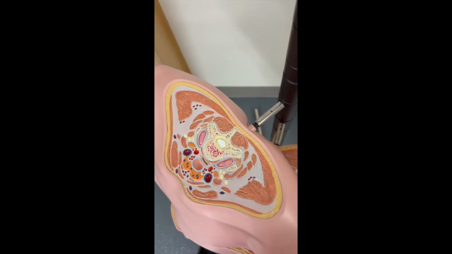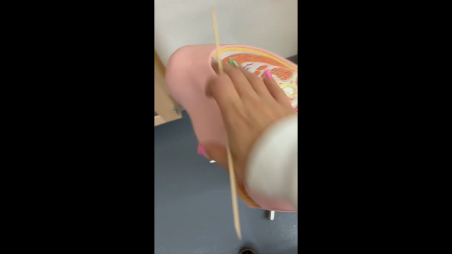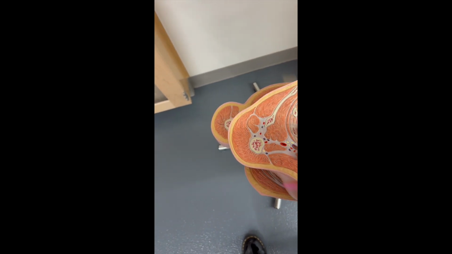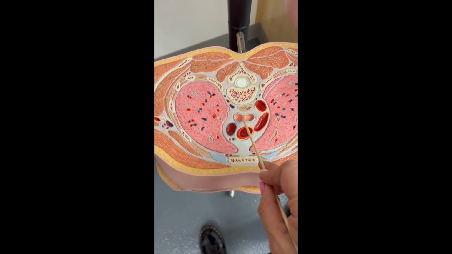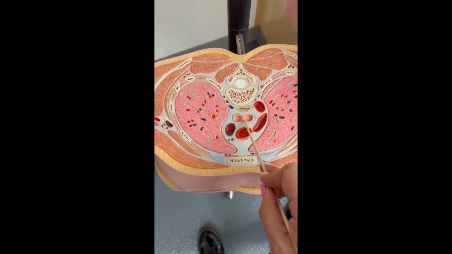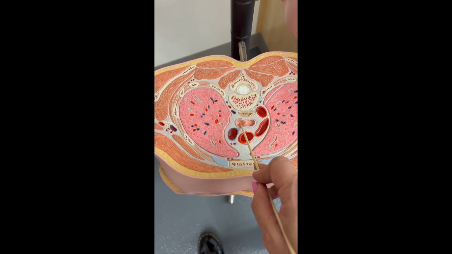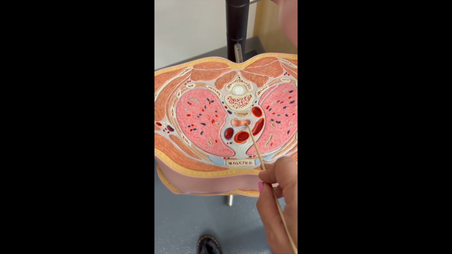And then you want to see the carina, where it branches off into the right and left primary bronchi. So right here, this is the carina. This is the bifurcation. So the bifurcation or splitting of the trachea is the carina. So here is the right primary bronchus and then the left primary bronchus.